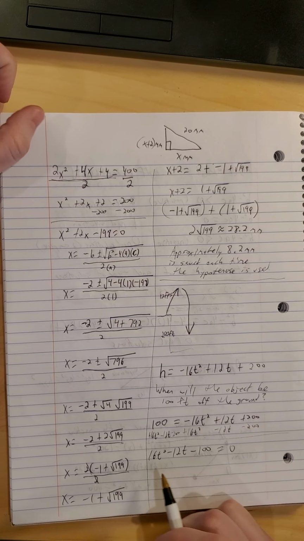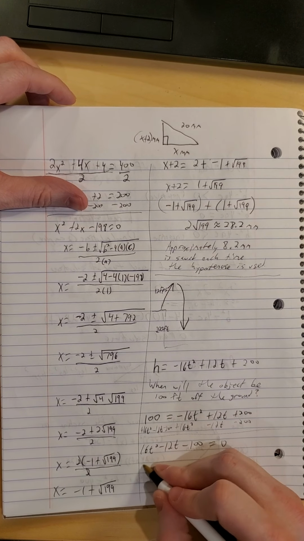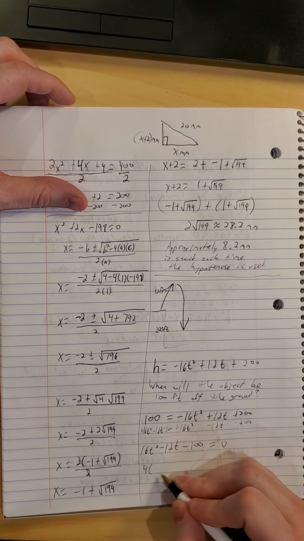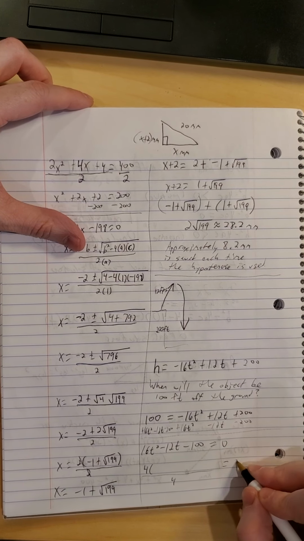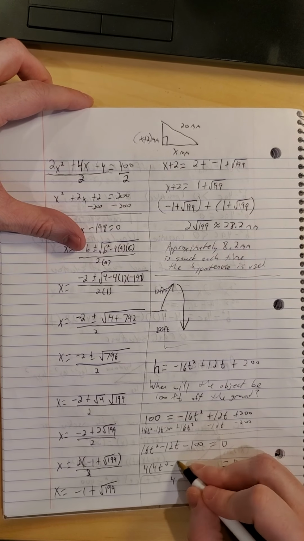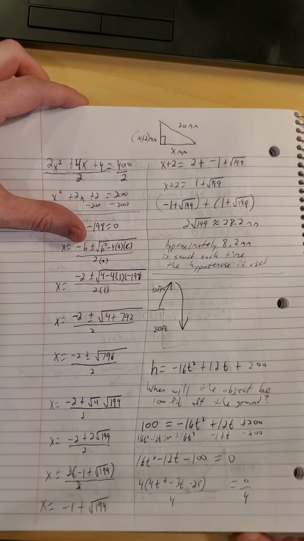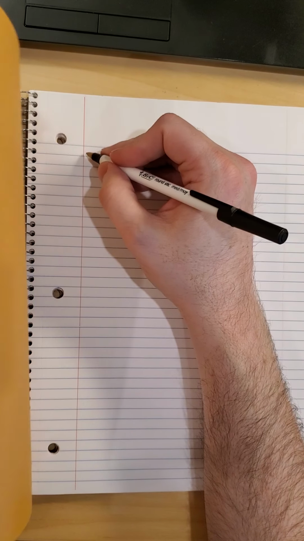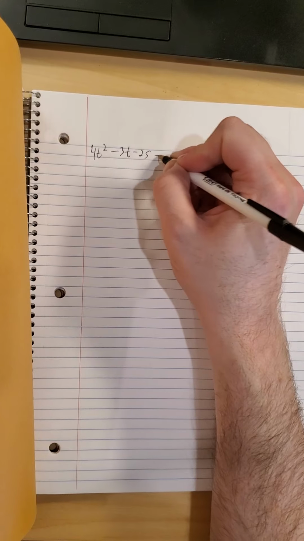And again, if you spot a common factor, make the problem easier on yourself and take care of that. All of these are multiples of 4. Let's factor out a 4 and divide by 4 on both sides. So 4t squared minus 3t minus 25 is equal to 0. Okay, so we have 4t squared minus 3t minus 25 is equal to 0.